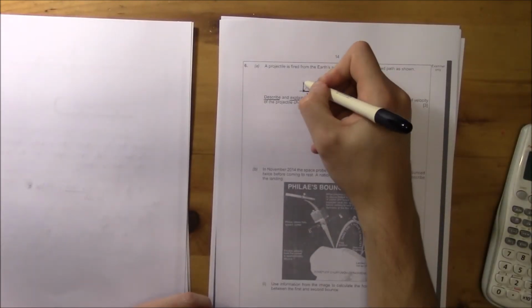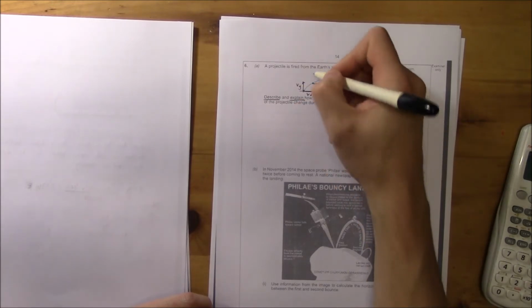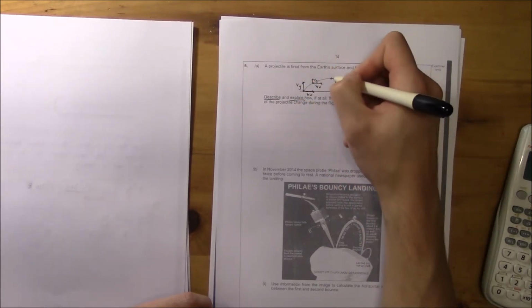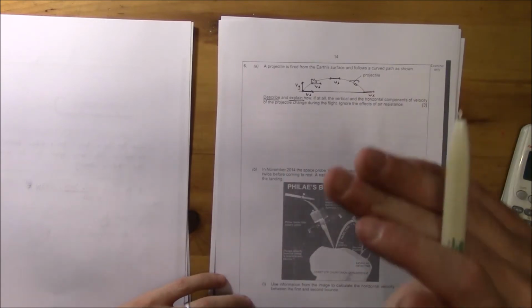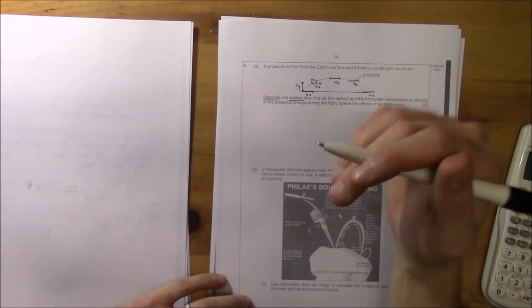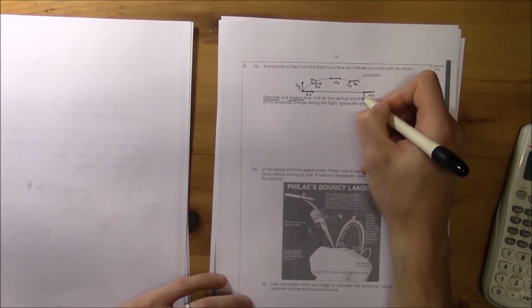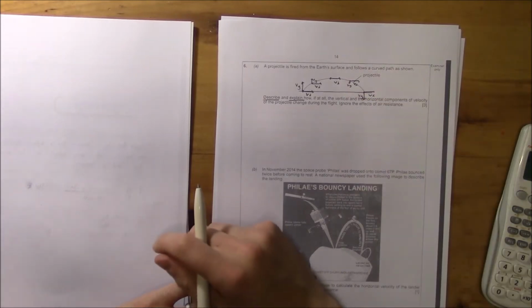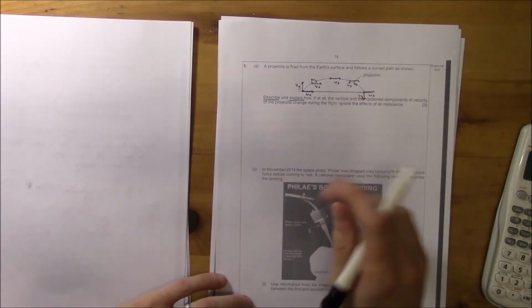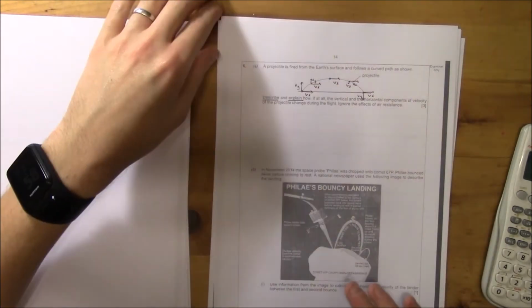Initially, it's quite a large vertical velocity. It's getting smaller here at the top. You can almost imagine it is hanging momentarily in the air before coming down again. At this point here, there's a small vertical velocity, and this point here has a much larger vertical velocity. So in the y direction, there is acceleration. In the x direction, there is no acceleration.